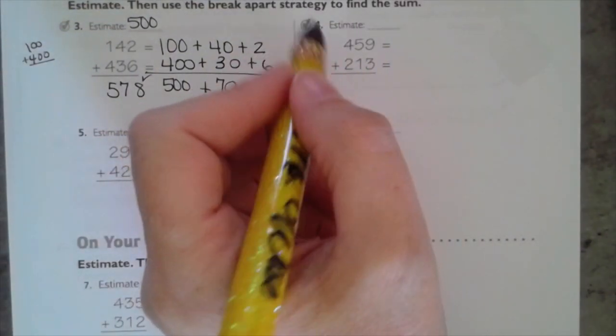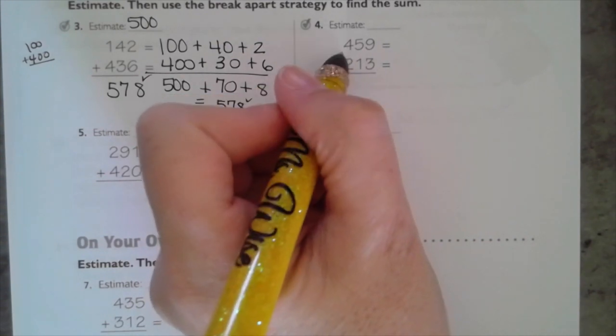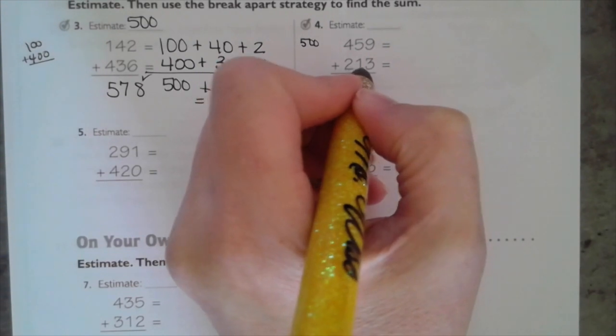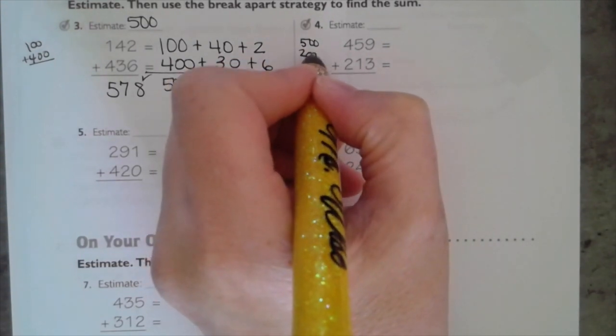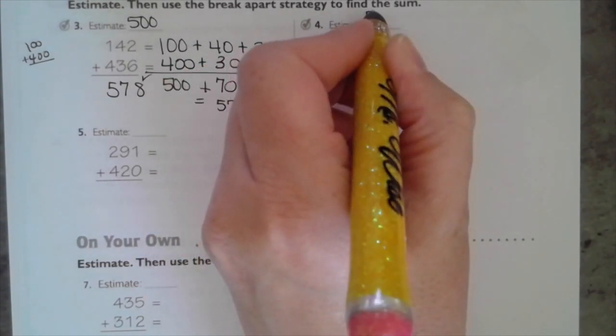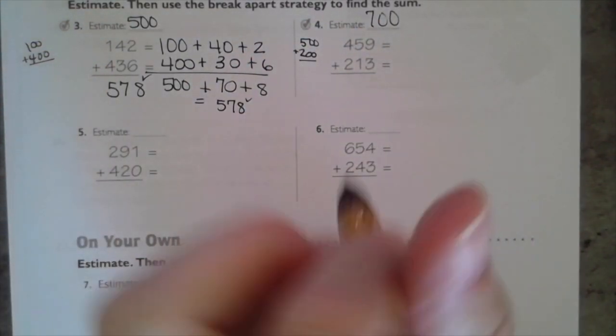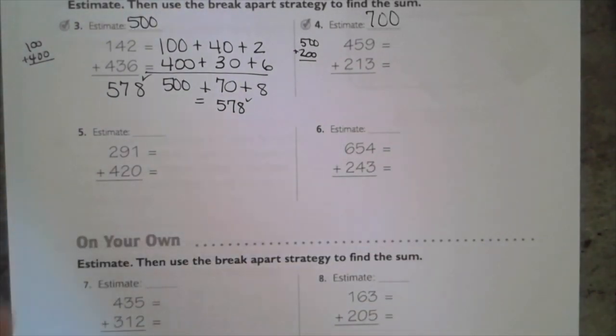Let's look at number 4. So I'm going to estimate 459 rounds to 500. 213 rounds to 200. 500 plus 200 is 700. Okay, now I want you to tell me what to do.